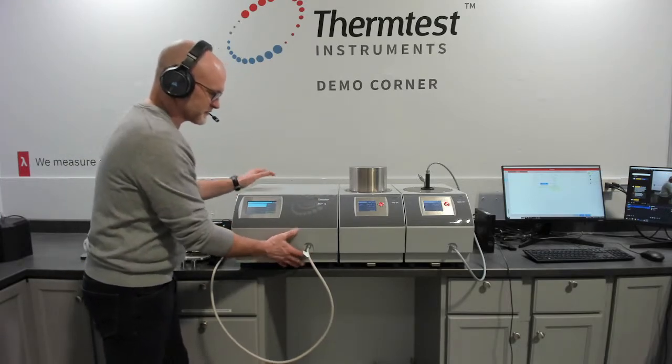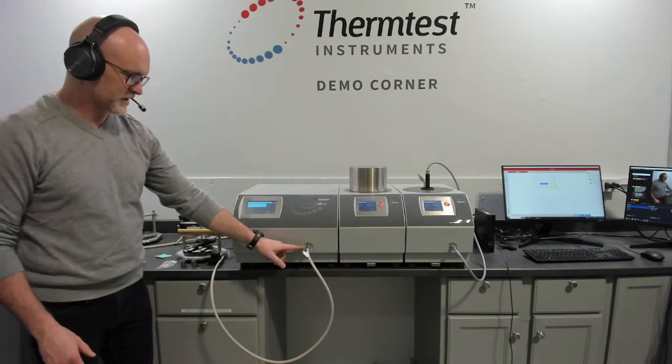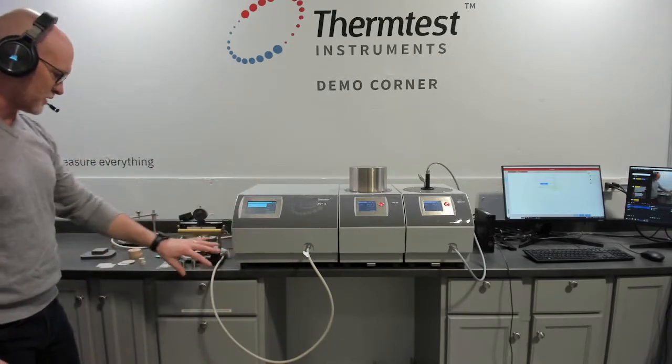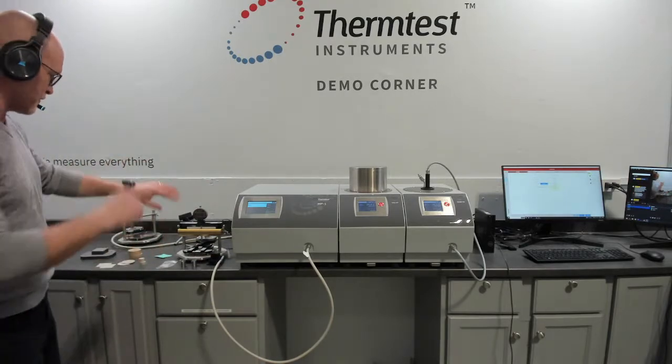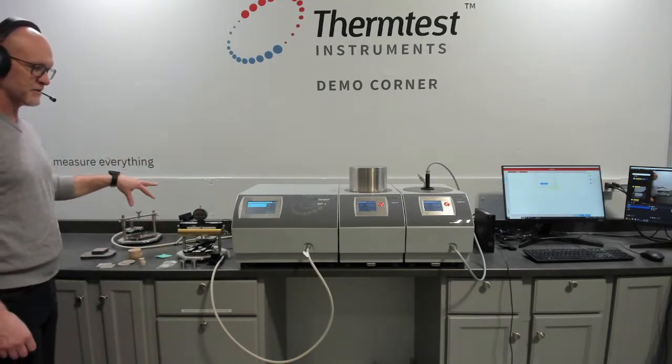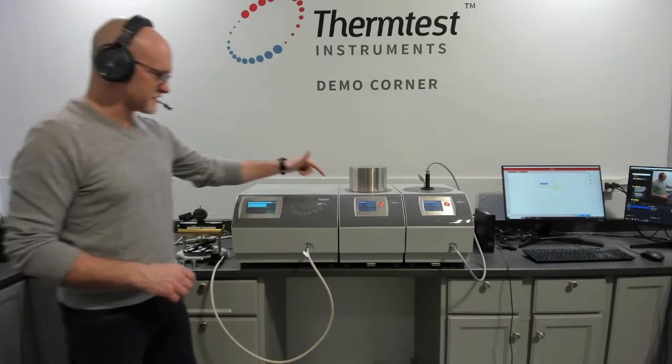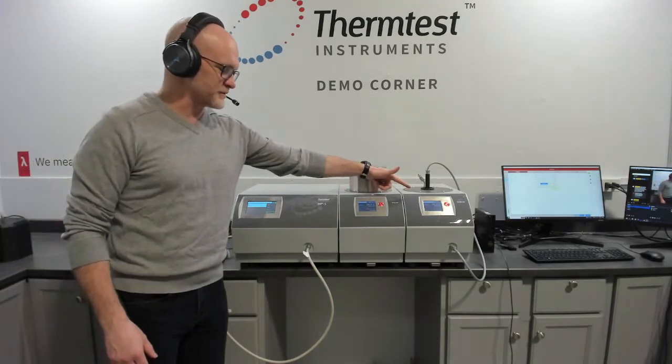Every MP-1 has a 4-channel switch built in, so it's 1 channel in the front and 3 channels in the back, and that gives you the ability to measure one sample at room temperature or multiple samples at room temperature by any of the methods that are available on the MP-1. It also allows you to add temperature platforms.